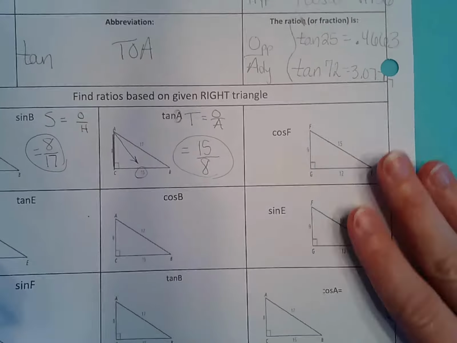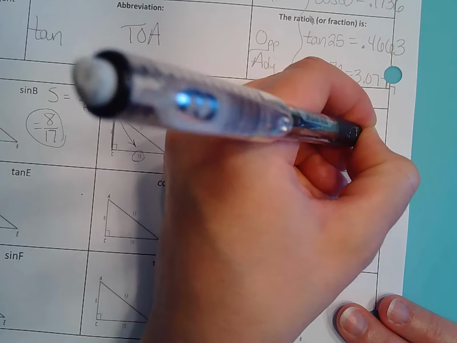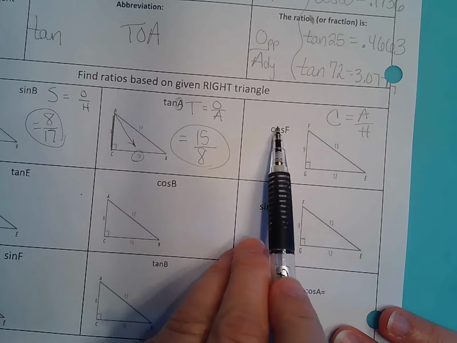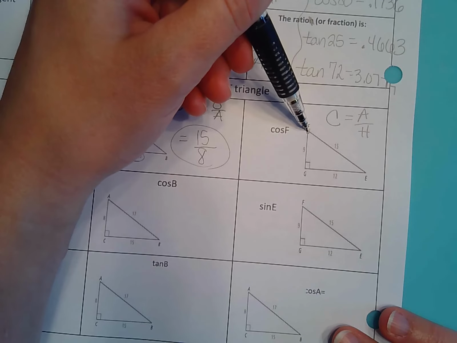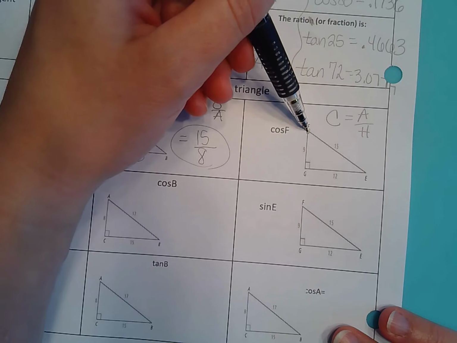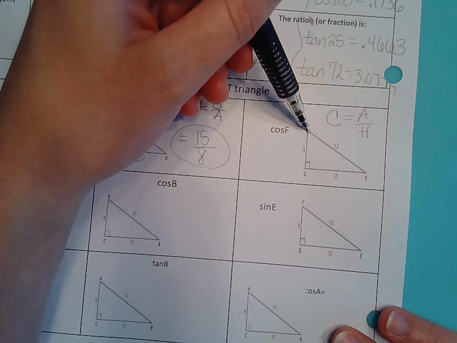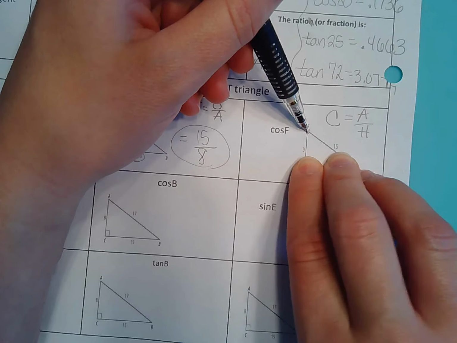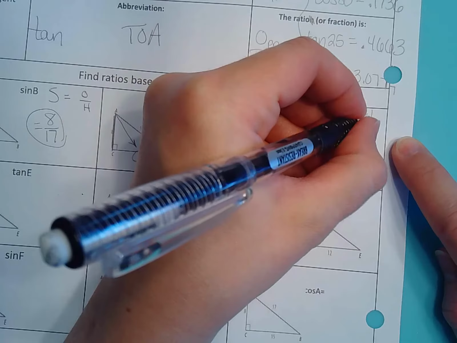Let's try cosine of F. So cosine is SOHCAHTOA, so we're going to do A over H like that. And I'm going to put my pencil on what point? They want me to put it on F, so here it is. What is adjacent to my pencil? In other words, what's the flat side or the straight side or the leg that is touching my pencil? Well, the answer is either 9 or 15. Which one of those is not the hypotenuse? 9.